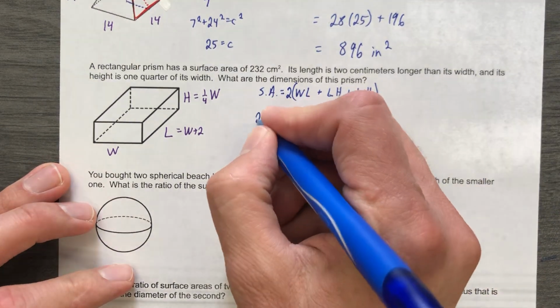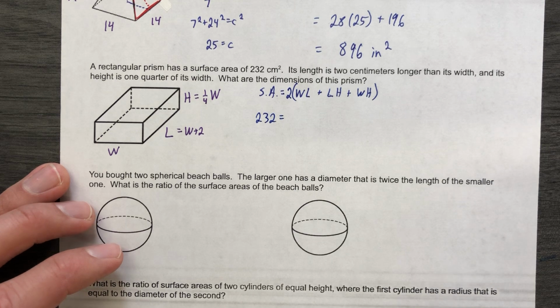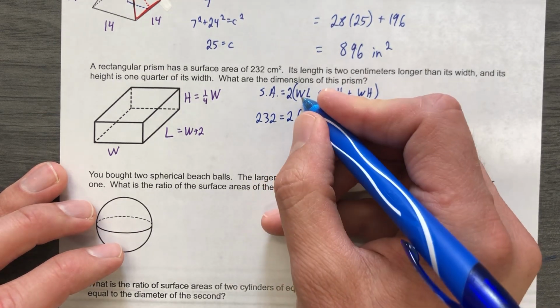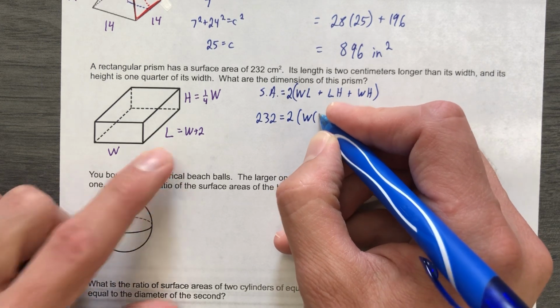What's the surface area? They told you. And then we will write everything else. W is W. Length is W plus 2.